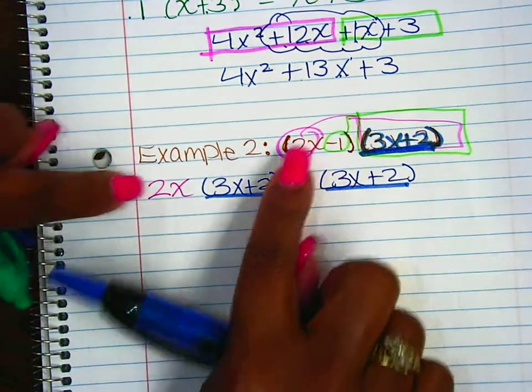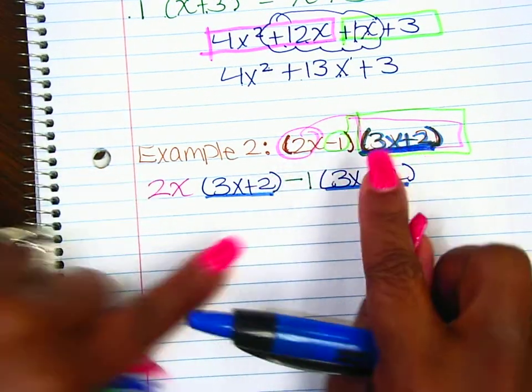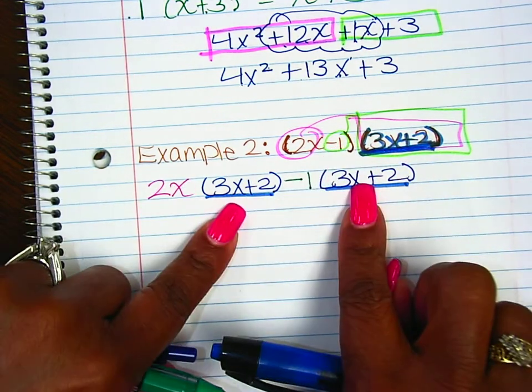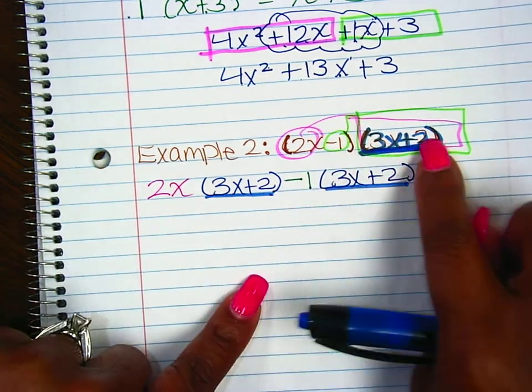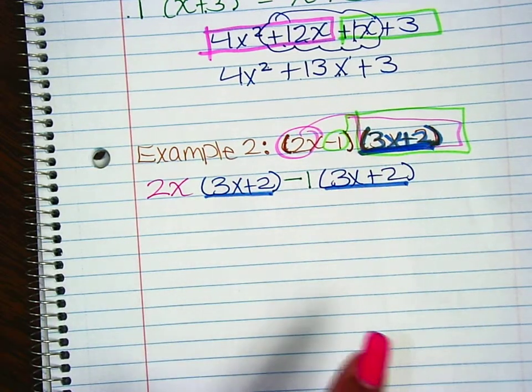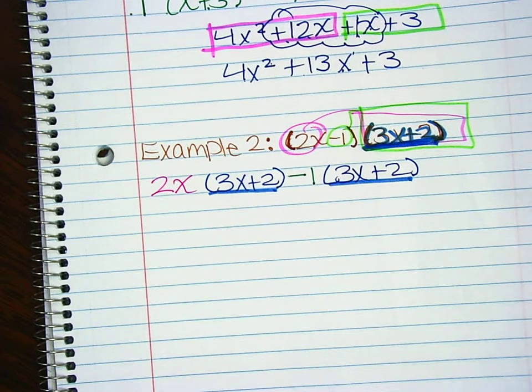What I want you to see is that this 3x plus 2 was written twice. The 2x came from the first binomial. It's the first term in the first binomial. The negative 1 is the constant in this first binomial. The 3x plus 2 is the second factor here. That's where that 3x plus 2 comes from, because we're using the distributive property.